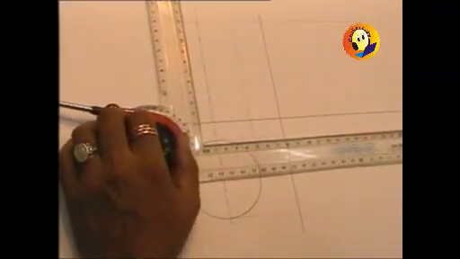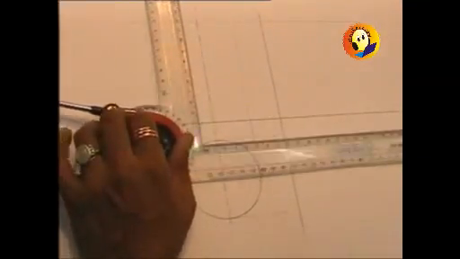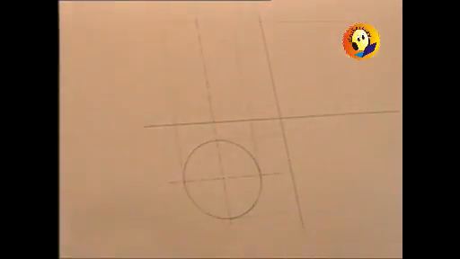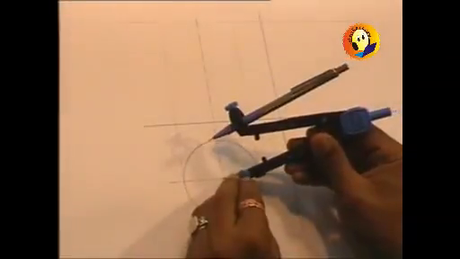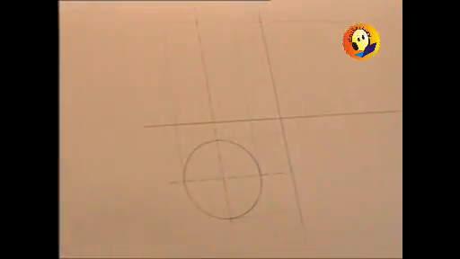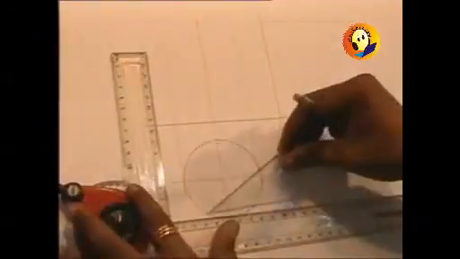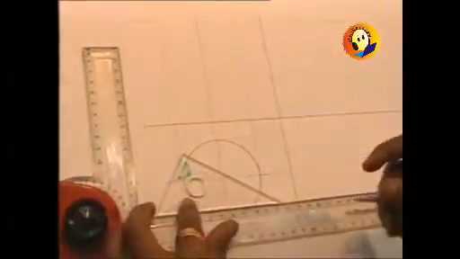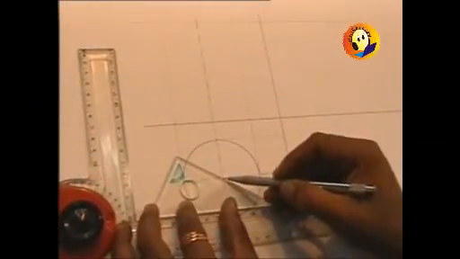Again, the circle is to be first of all divided into 12 parts, because those 12 generators will play a very important role. So we have drawn a circle of radius 35, and now this circle is to be divided into 12 parts.